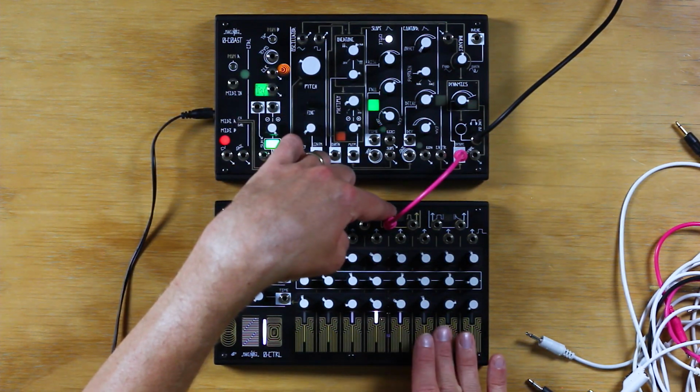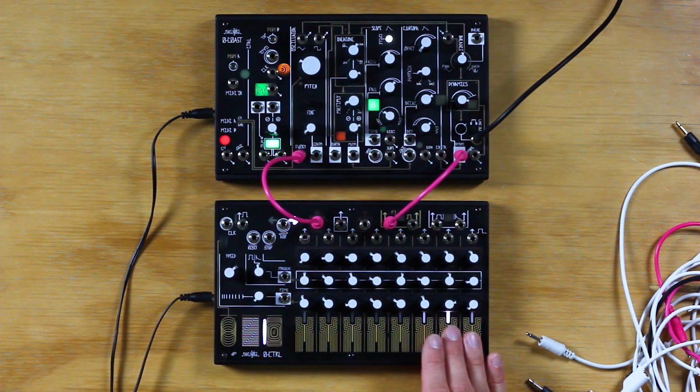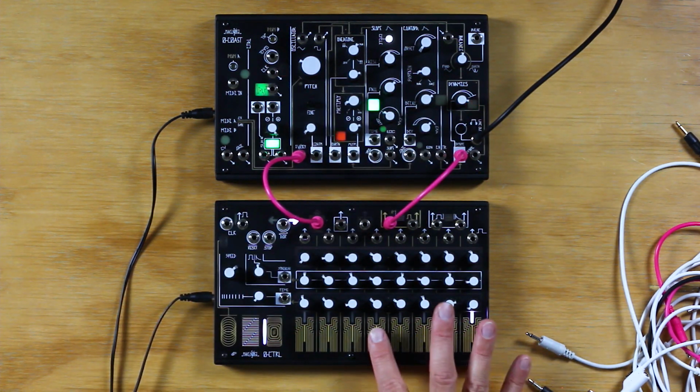Just as the pressure CV and the dynamics LED are also connected.